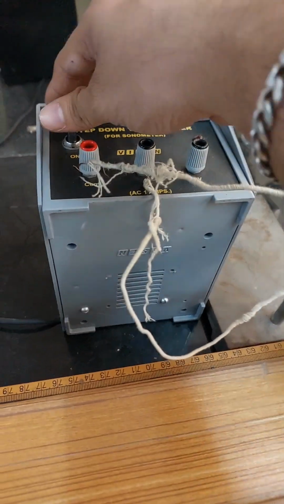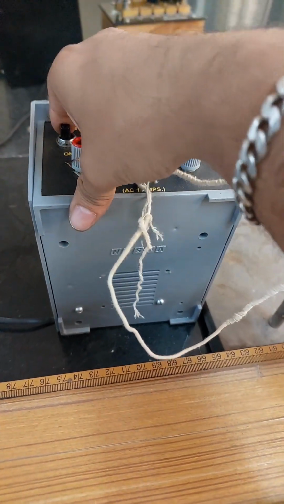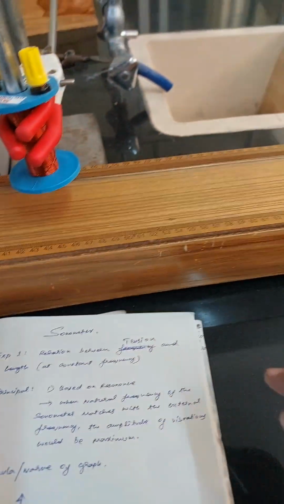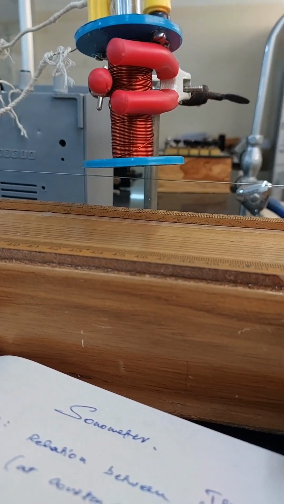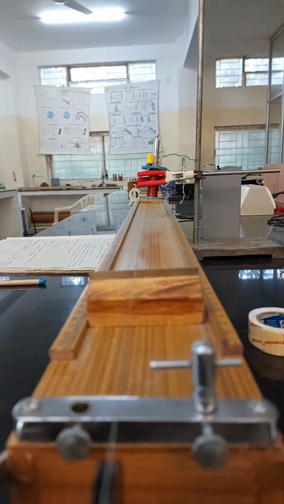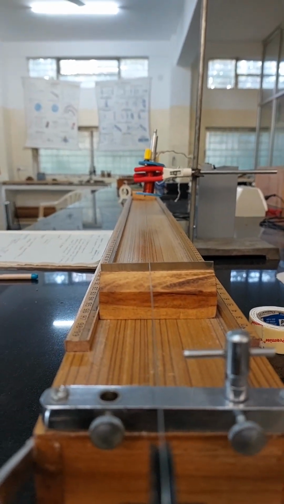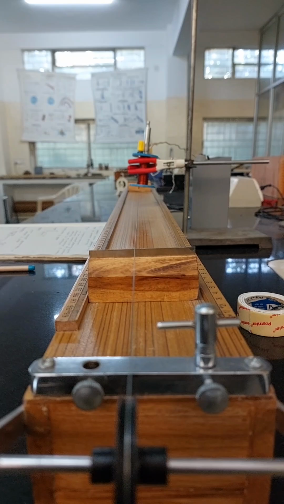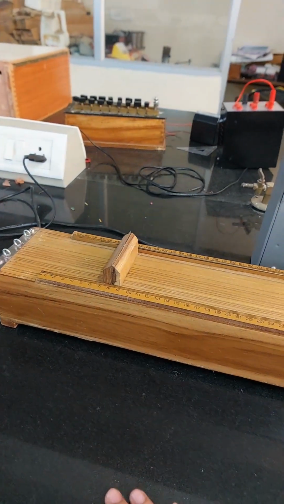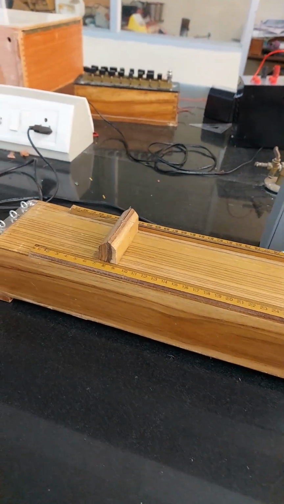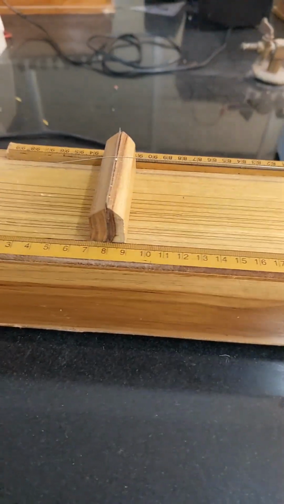So basically just put it on here. This is the step down transformer, and you have to make sure that the wire is not in contact with the electromagnet, but it should be aligned. So you can see from here, the wire and the electromagnet are exactly one below the other. Then this knife edge you have to keep there only. You can move it, but it's better if you keep it at some well defined value. So here I have kept it at 8 centimeter.